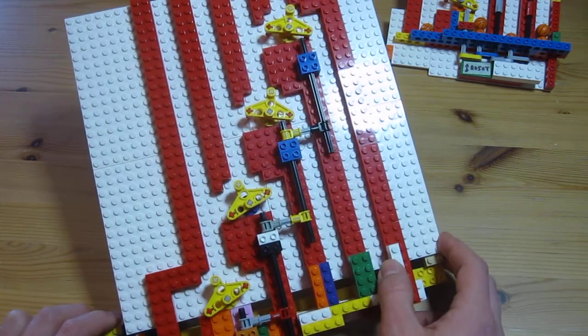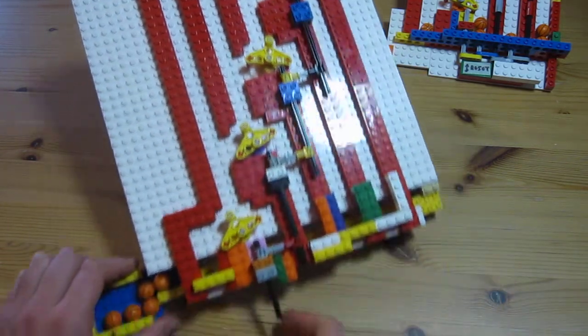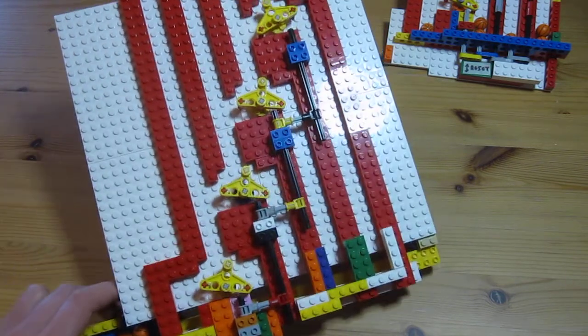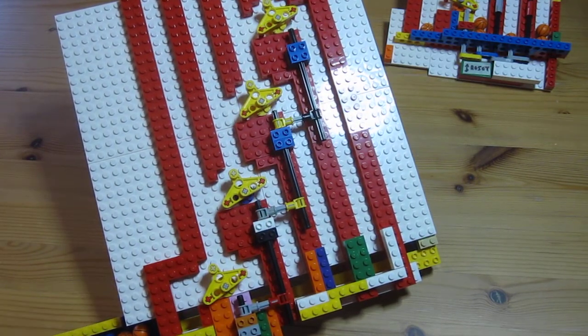So say I want to bring this back to the state where they're all at 0, I just push this and it knocks them all back. So let's say those 3 are on. It's a reset. So that's really handy.